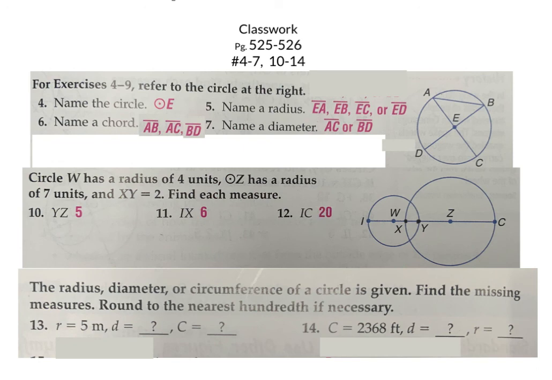They wanted the diameter and the circumference. You should have gotten 10, just double it from the radius, and then multiply by pi, 31.42. Then they gave you the circumference and wanted diameter and radius. Divide by pi, 753.76, and then divide that in half, 376.88. Oh, let's go.